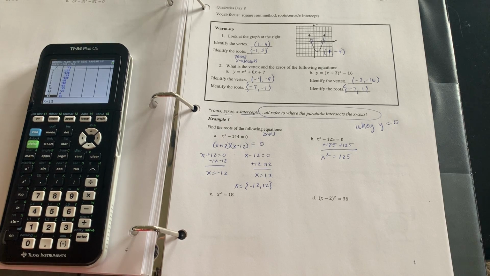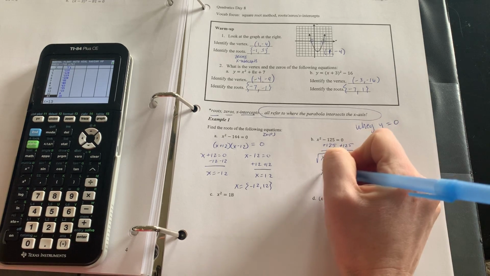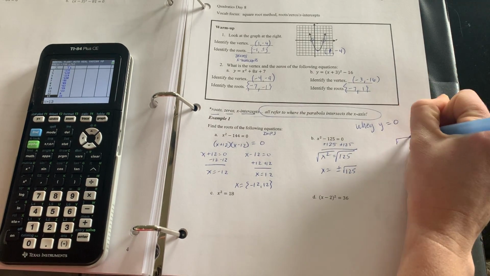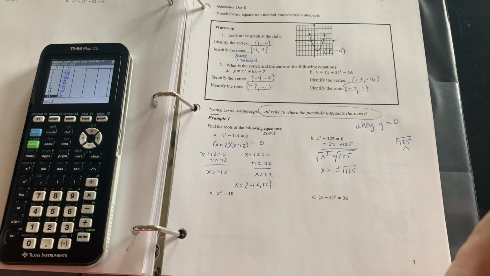So x squared equals 125. Using the square root method, we take the square root of both sides. But remember, it's plus or minus whatever the square root of that number is. I'm going to go off to the side and break down radical 125 because unfortunately that's not a perfect square.